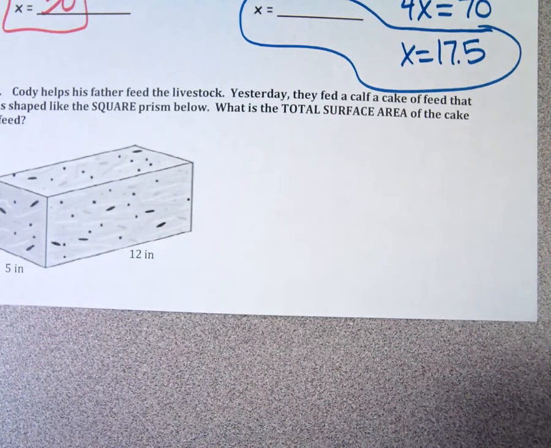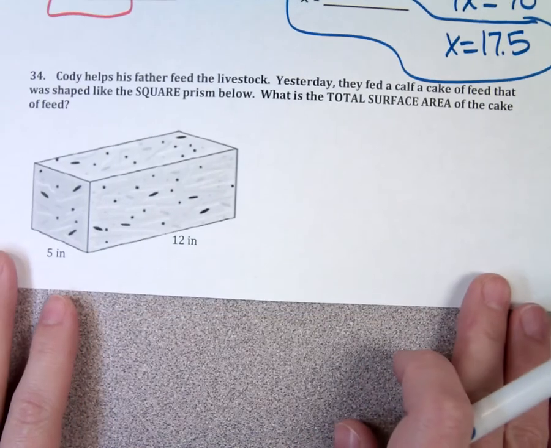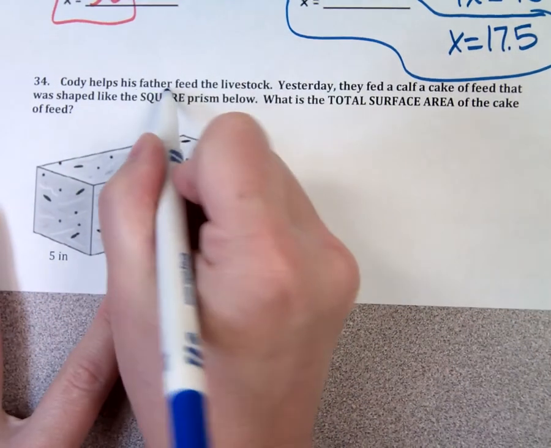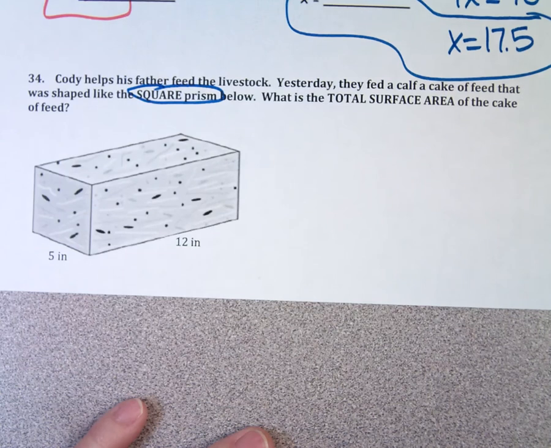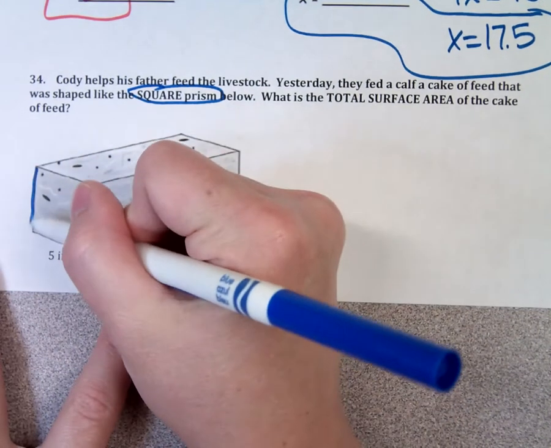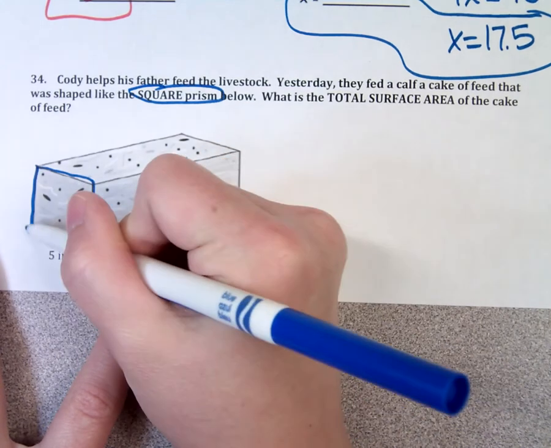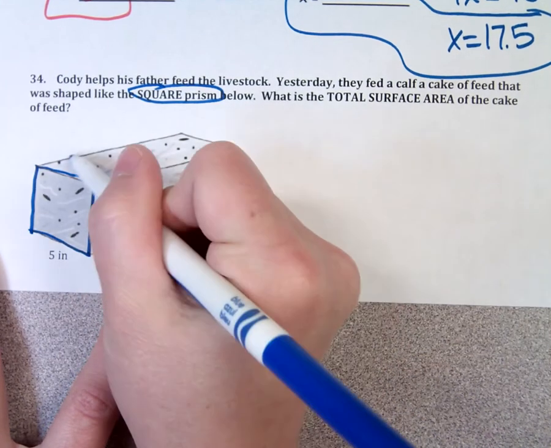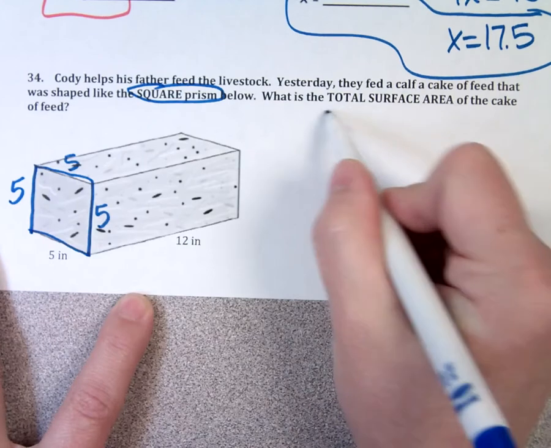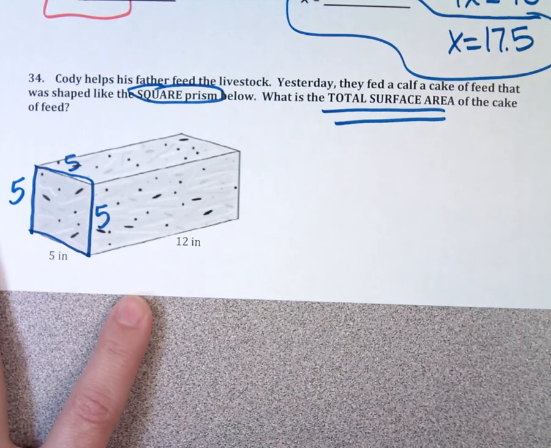Cody helps his father feed the livestock. Yesterday they fed a calf a cake of feed that was shaped like the square prism below. What is the total surface area of the cake of feed? Okay, if this is a square prism, then this base here is a square, so all sides are 5. And I want to know the total surface area of this.